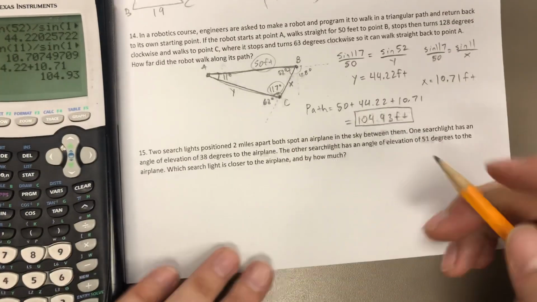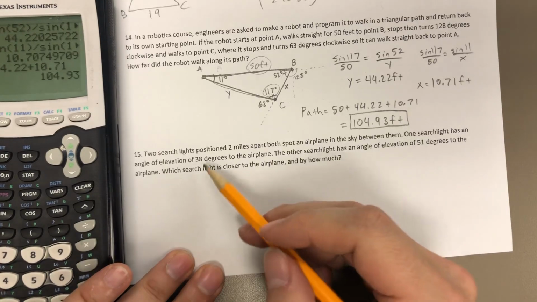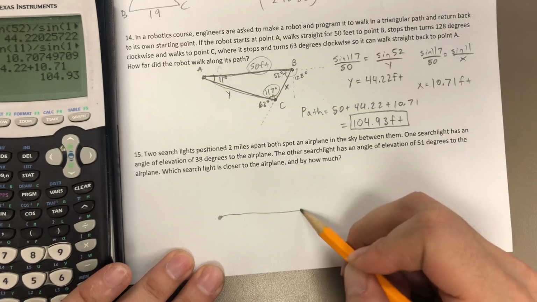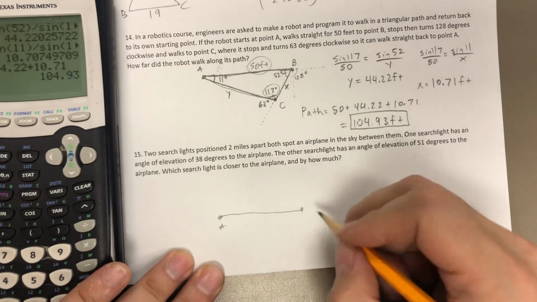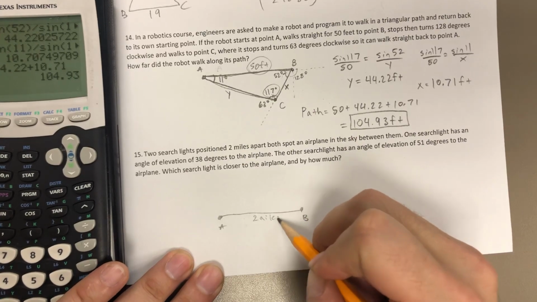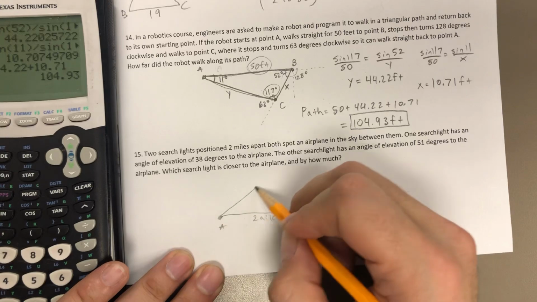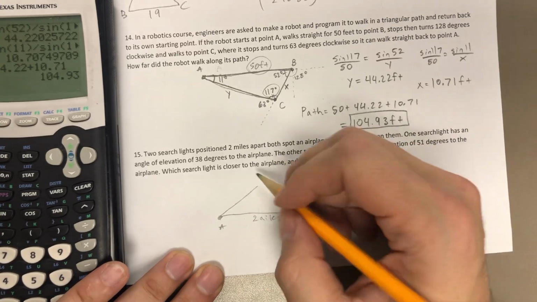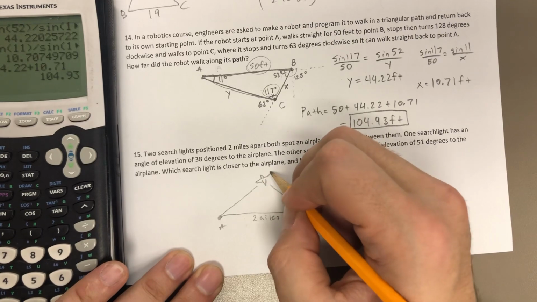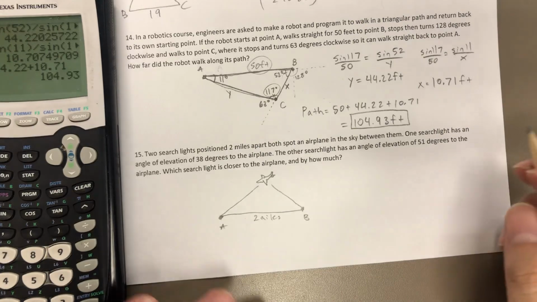All right, and then the last one, this one's pretty easy. It's already going to be a triangle, but two searchlights positioned 2 miles apart. There we go, 2 miles apart from each other. Let's call it searchlight A and searchlight B. Both spot an airplane in the sky between them. So the searchlight goes over here, the searchlight goes over here, and then we have a little airplane in the sky between them.